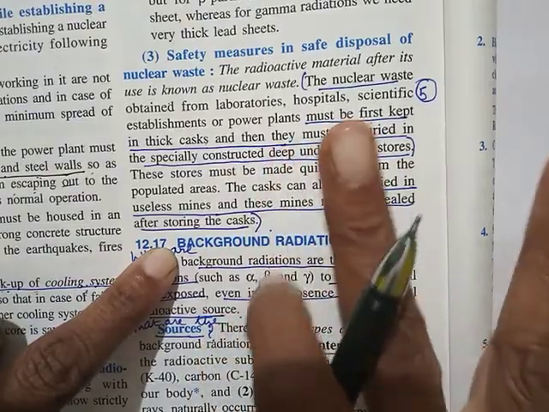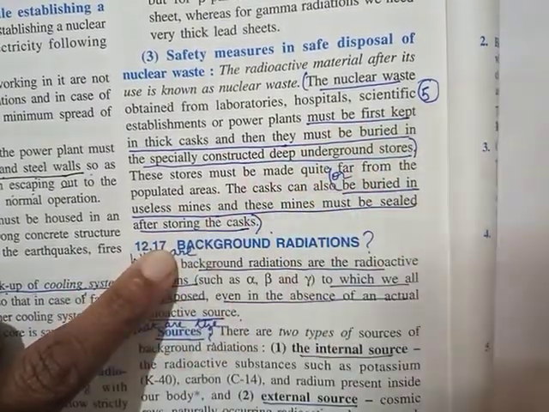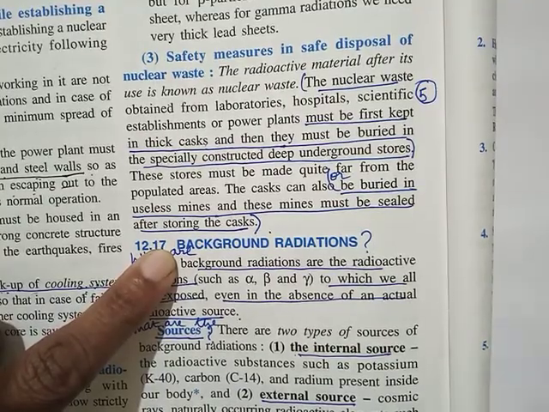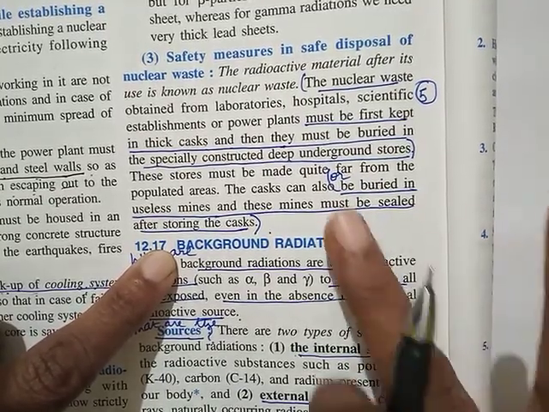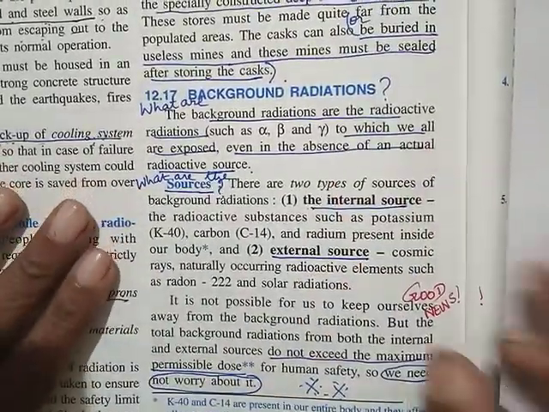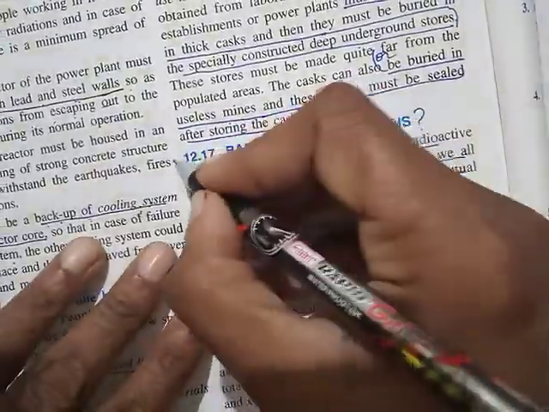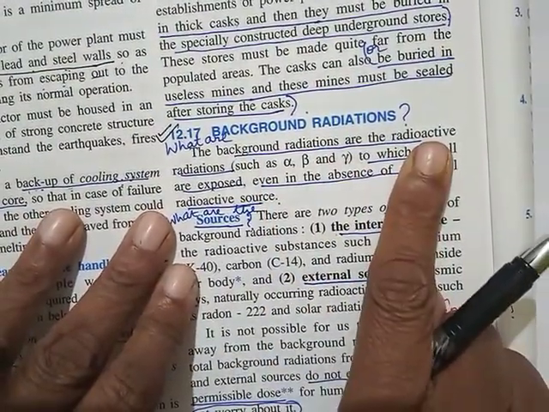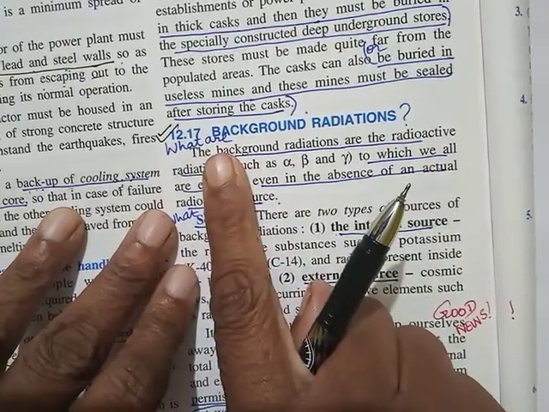They have to take extra care to make sure it is dumped in a place very, very far away from human inhabitation, and that too in a very deep place, buried in useless mines, and the mines have to be sealed also. Okay, now the last part is background radiation. Now this is a very interesting topic. You know what background radiations are?